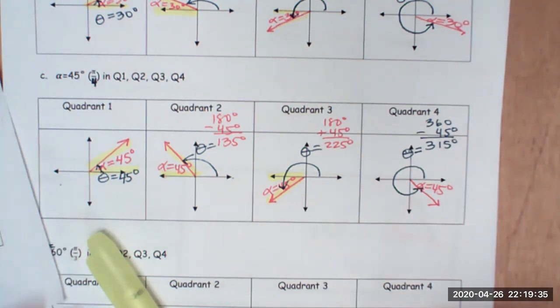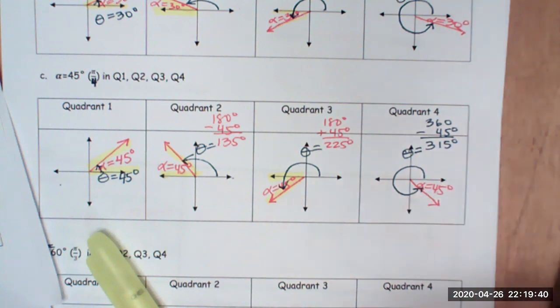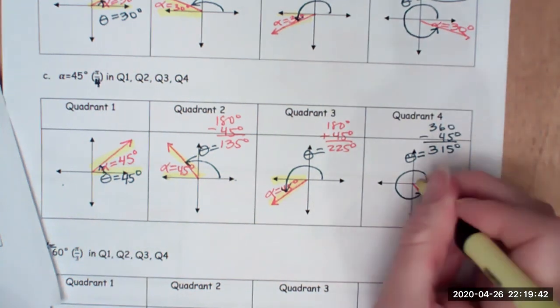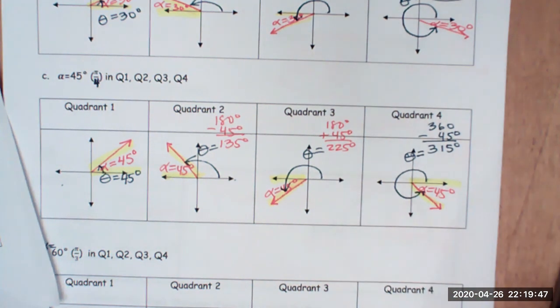So you can see here, for all of these situations, it's just a matter of simple subtraction that can give us the value of theta for a given value of alpha.